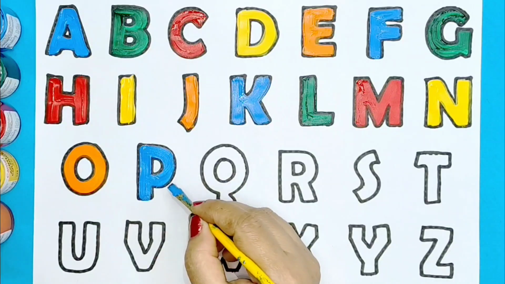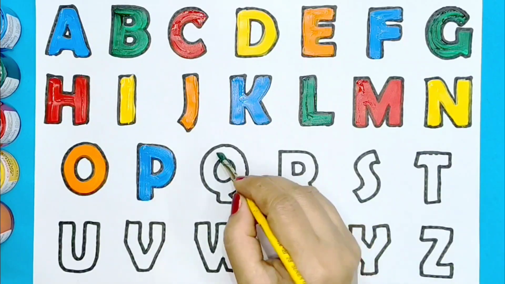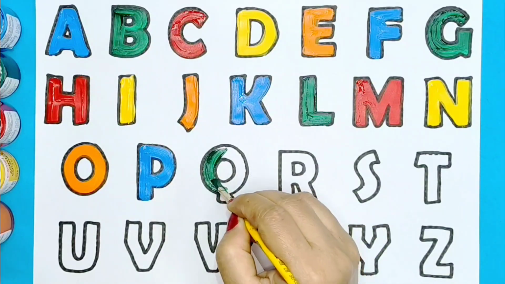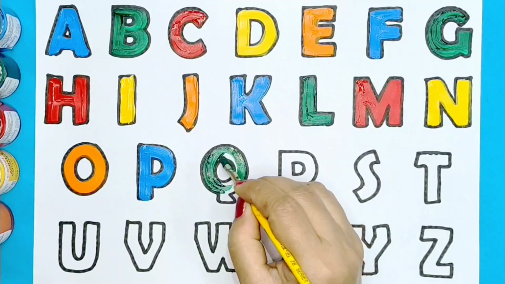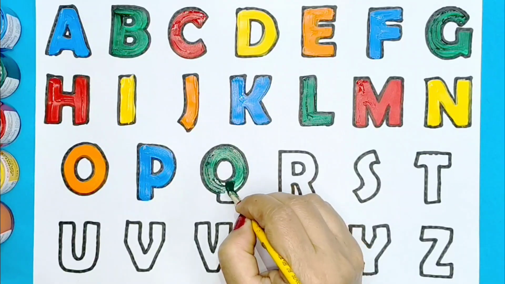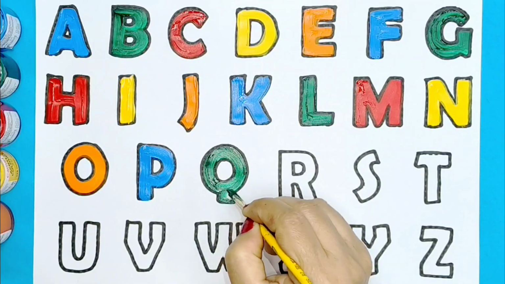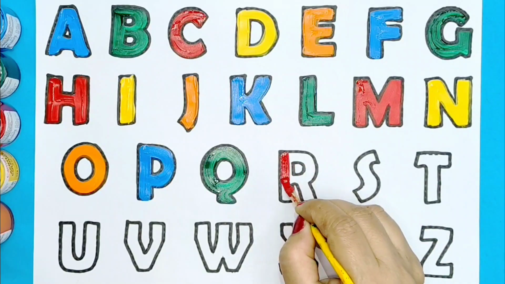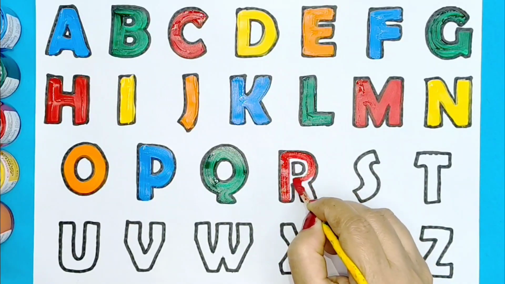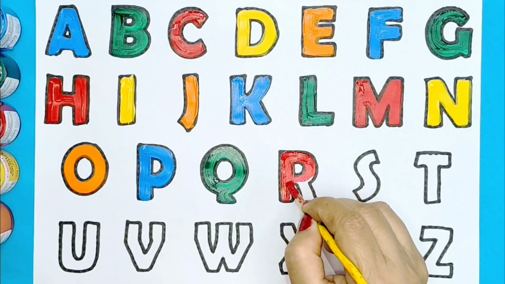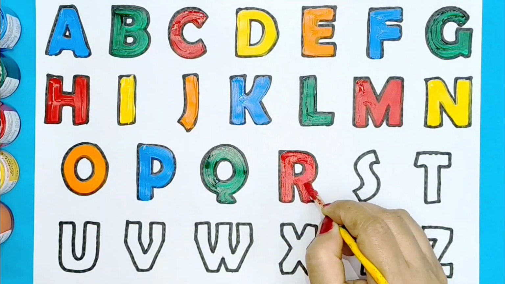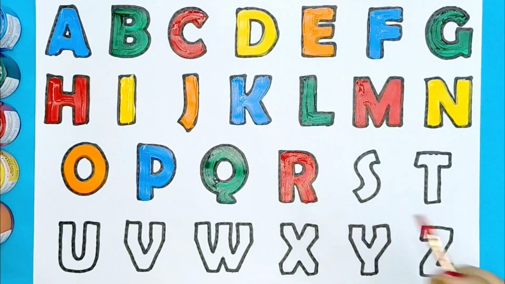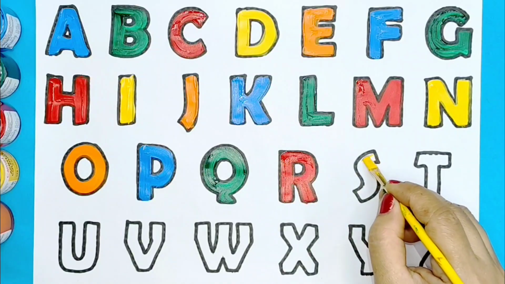P for panda. Dark green color. Q for quilt. Red color. R for rabbit. Yellow color.